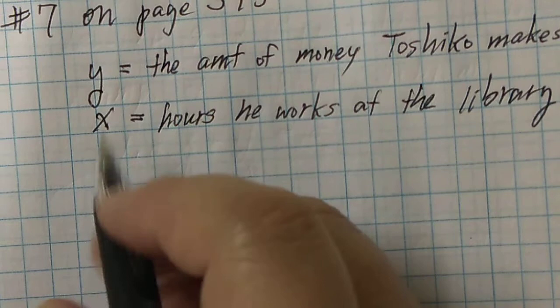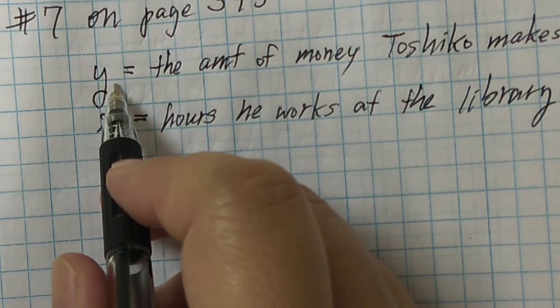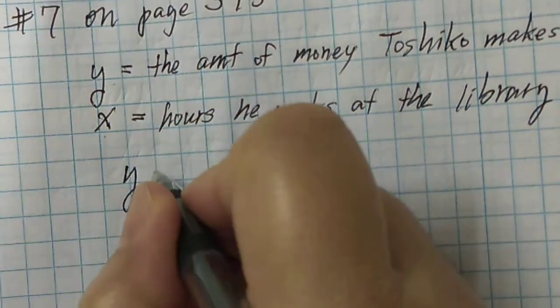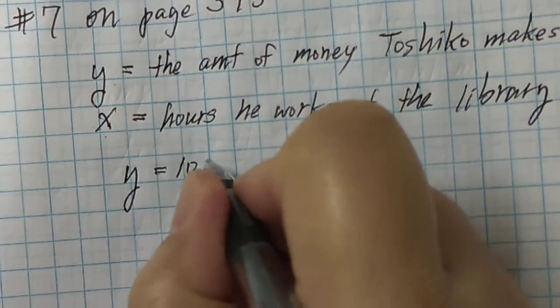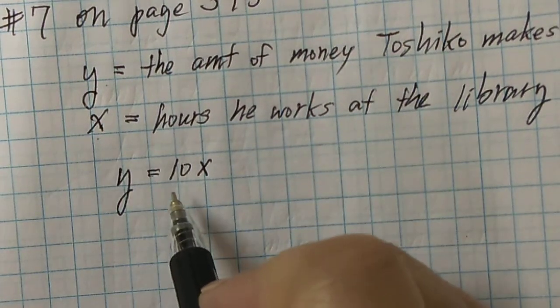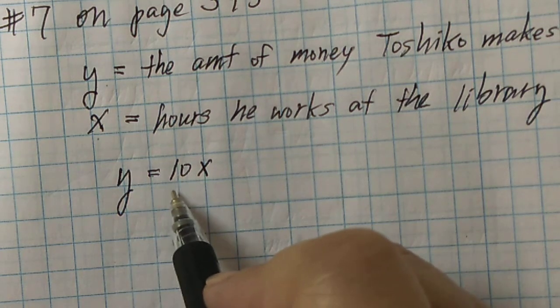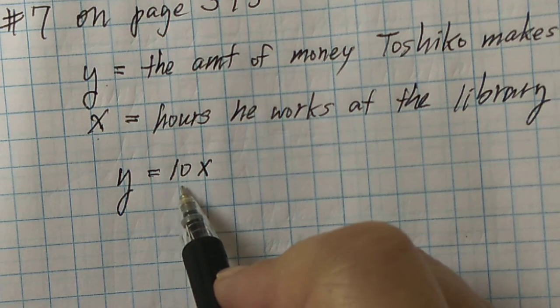The function that relates the number of hours to the amount of money he makes is y equals 10x. So from here, can you guess how much money he makes per hour? That's right, it is $10. He makes $10 per hour.